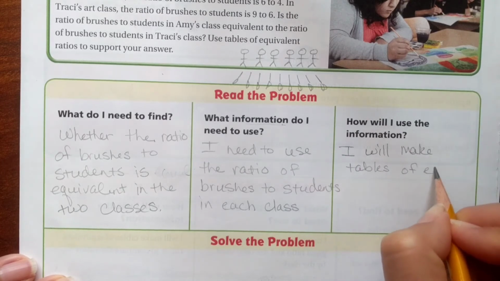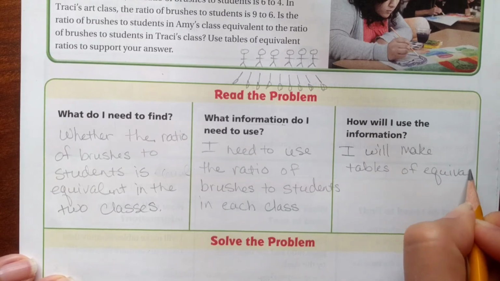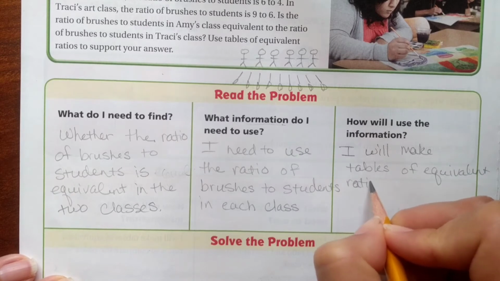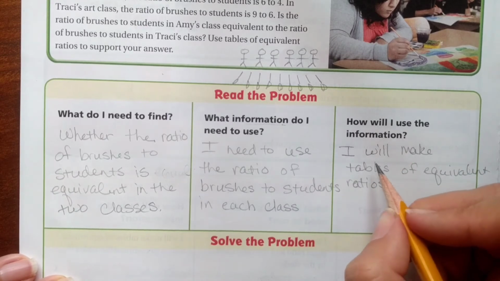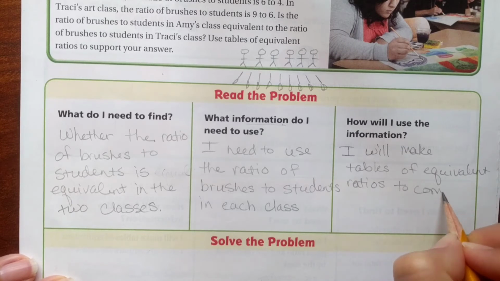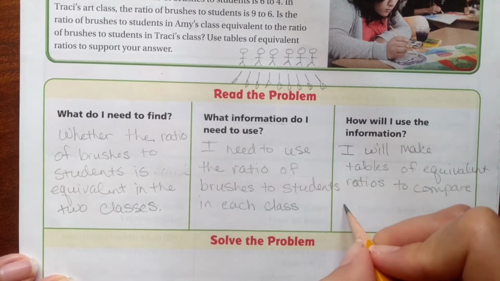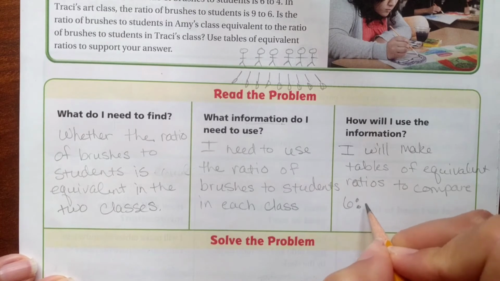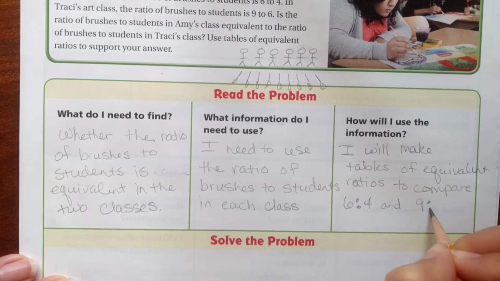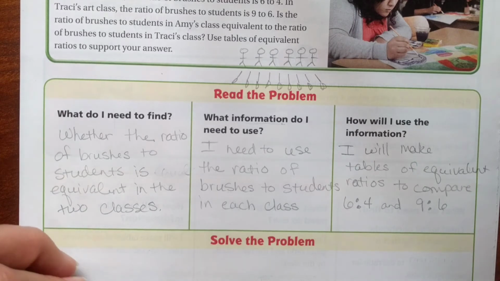Tables of equivalent ratios to compare. 6 to 4, and what was the other one? 9 to 6. All right, so that's how I'll use this information.